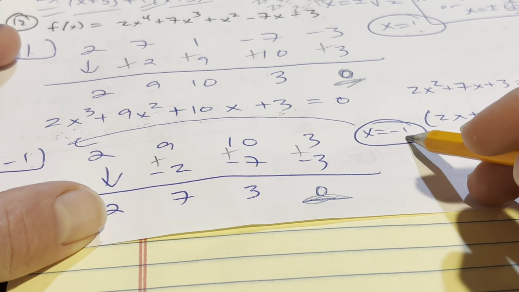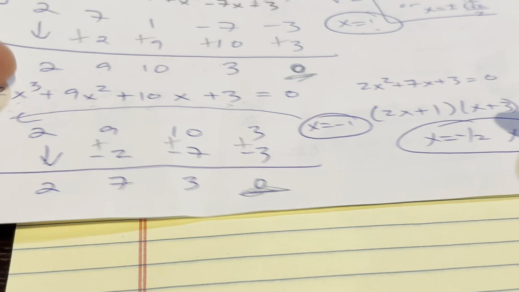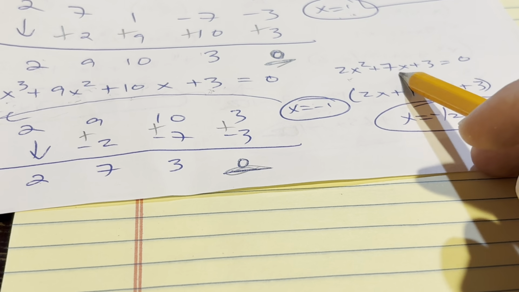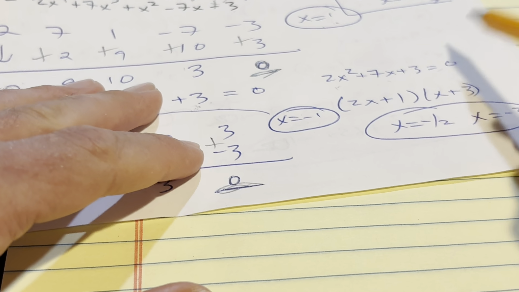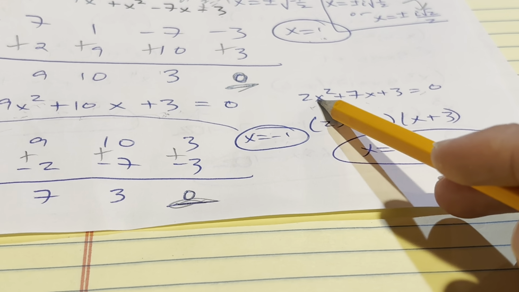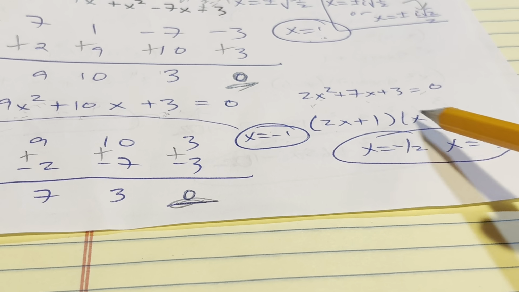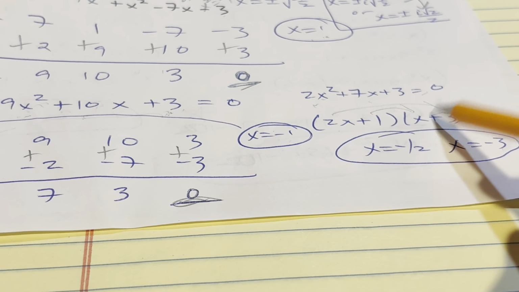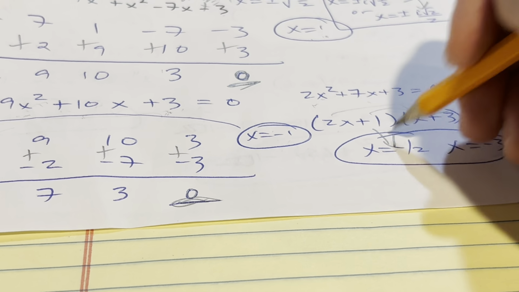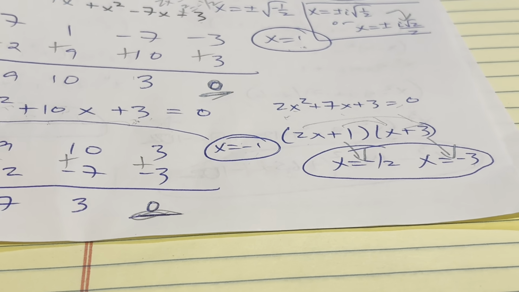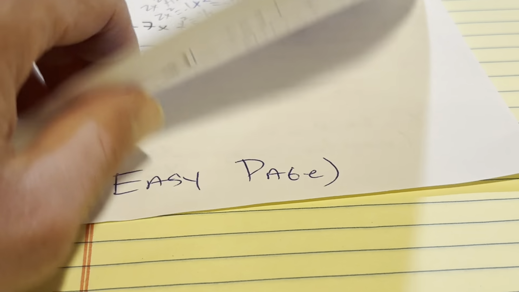-1 works. That's why x equals -1 is a solution. 2, 7, and 3 stand for 2x to the second plus 7x plus 3. This does factor. This would be one of the easy factoring by guess and check you would have done last year. There's only one way to get 2x to the second, 2x and x. There's only one way to get 3, 3 and 1. All right, there it is. This leads to x equals -1/2. This leads to x equals -3. Those are my 4 solutions.